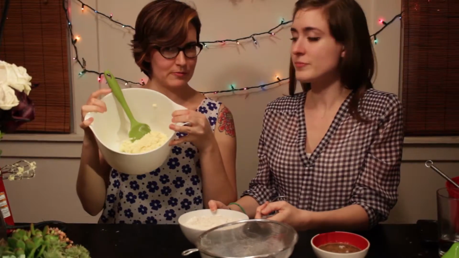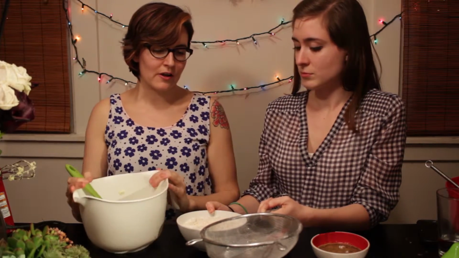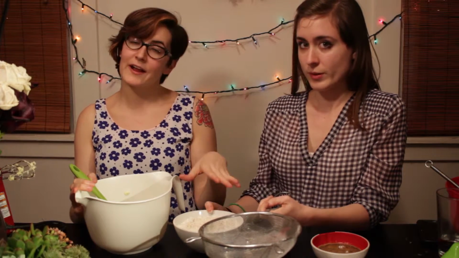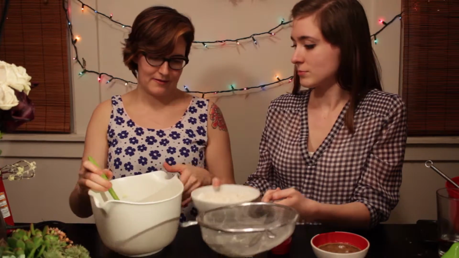Now that we have creamed together our orange zest, our butter, and our sugar, Rachel is once again going to be helping me to sift the flour and the dry ingredients into this mixture as I stir to combine.